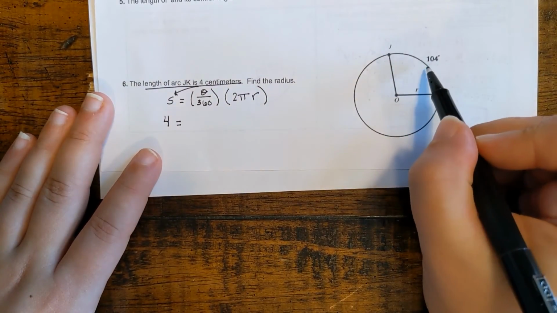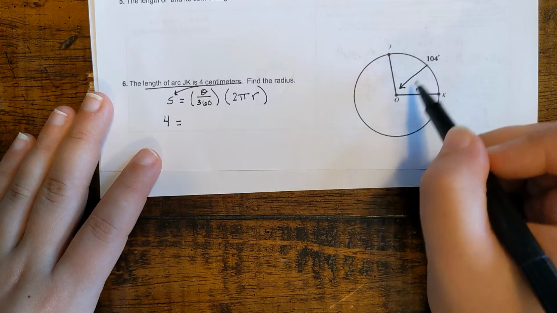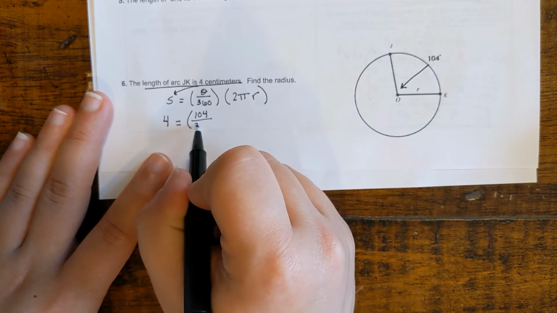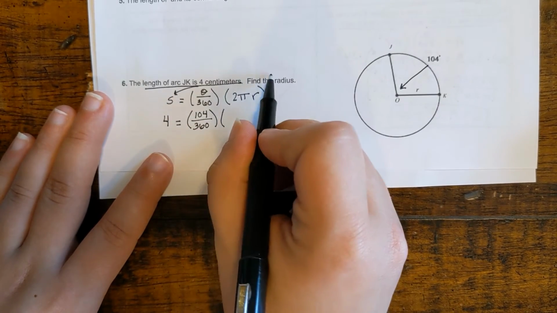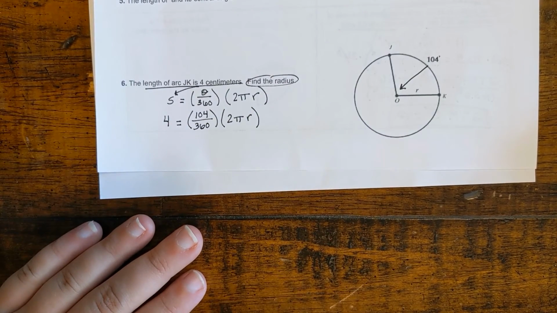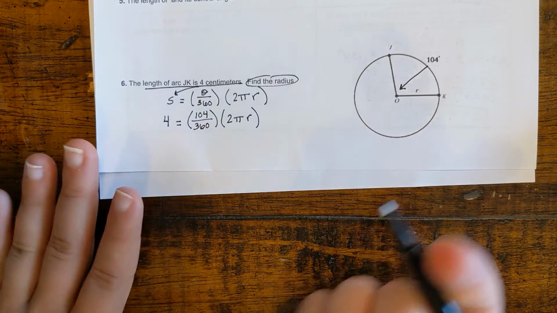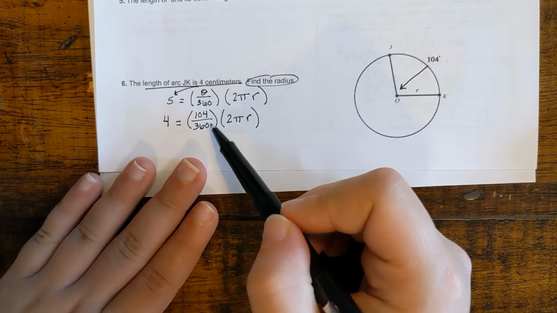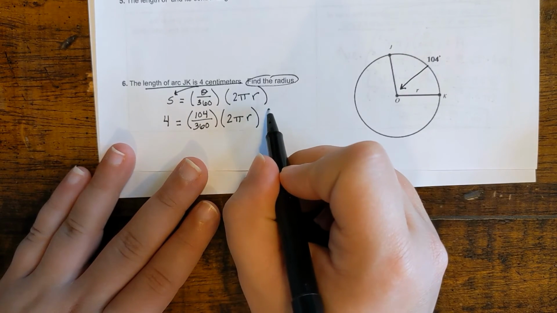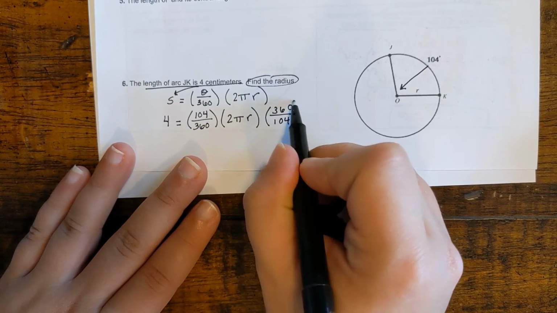Now if I look at this picture, 104 degrees is the central angle. Okay? It was just typed, it wasn't the printing, it wasn't in the circle. So 104 degrees out of 360. We're finding the radius, so I don't know what r is. That's missing. So I have to solve this equation to get r by itself. So, similar to the area of a sector, I like to get rid of my fraction first. Well, the inverse of multiplying something by a fraction is multiplying by the reciprocal. So I'm going to multiply both sides by the reciprocal, which is 360 over 104.